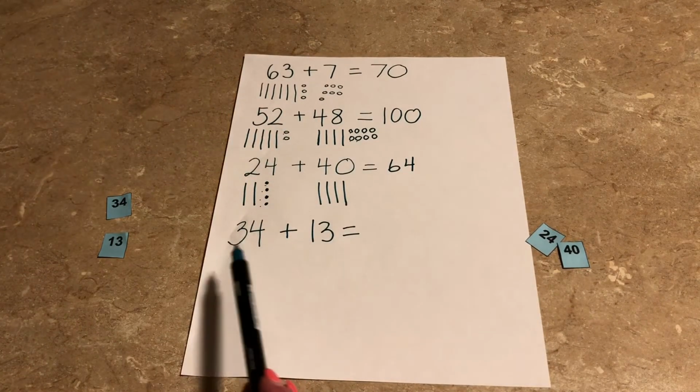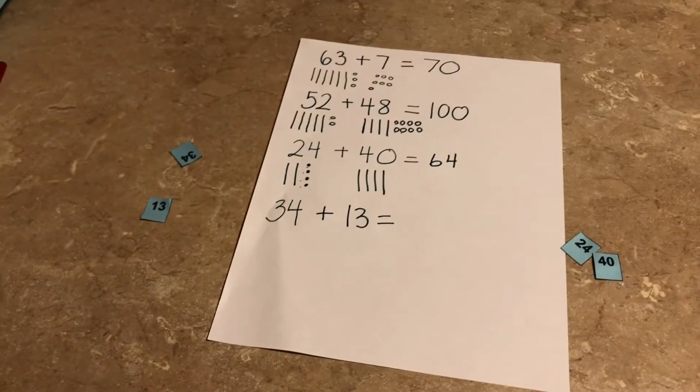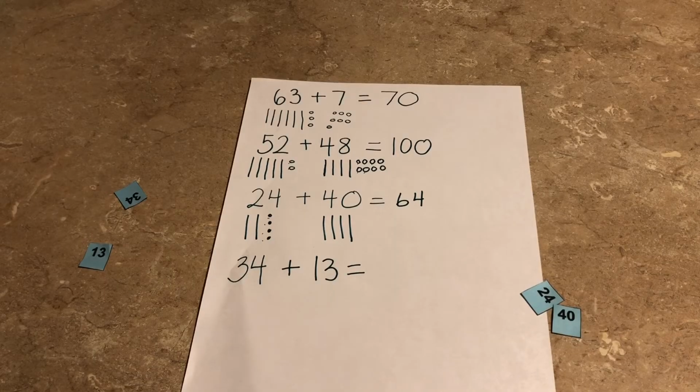Now I have 2 two-digit numbers. I'm going to represent these numbers using 10s and 1s. 34 has 3 10s and 4 1s.